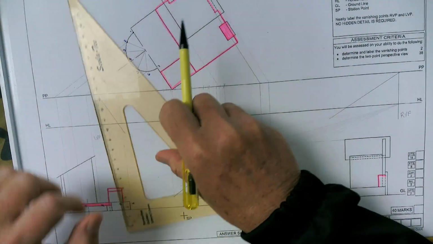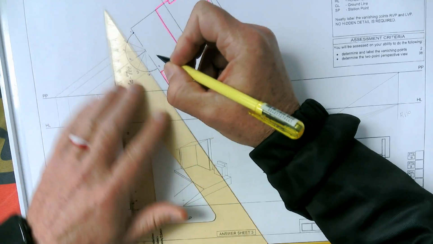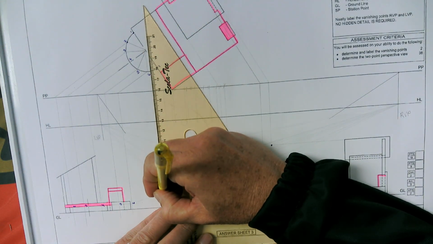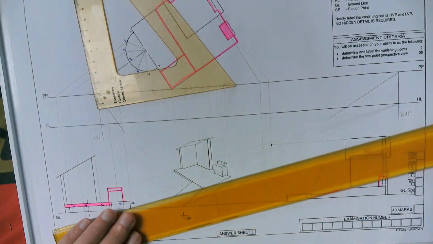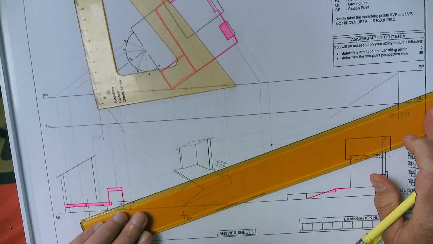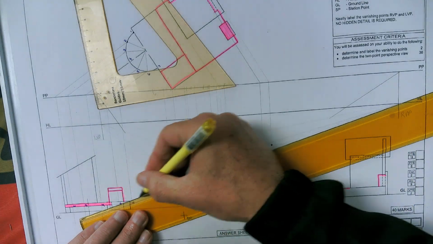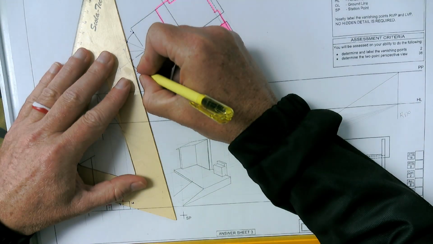And now what I'm going to do is I'm going to bring 6 to 6. I'm going to take 5, and I'm going to bring 5 to 5.